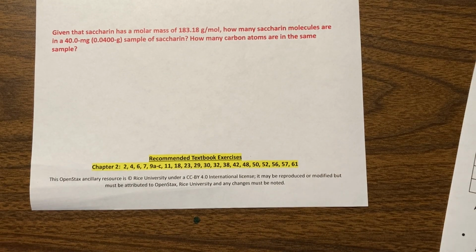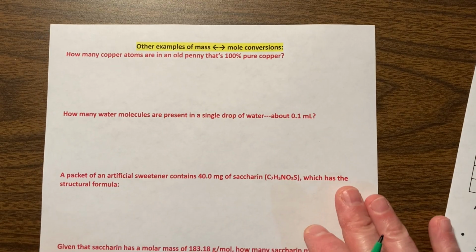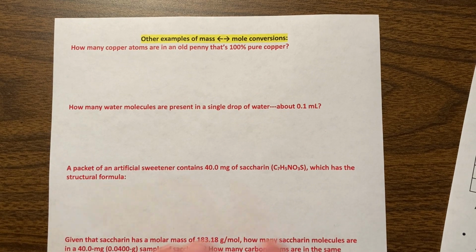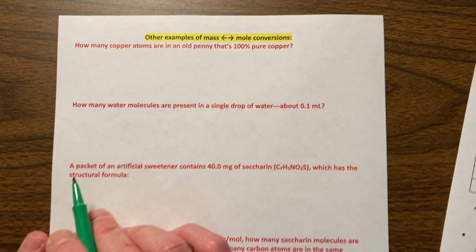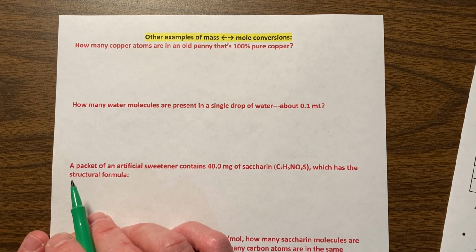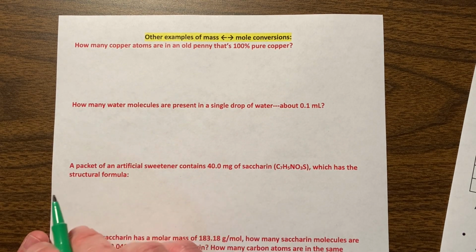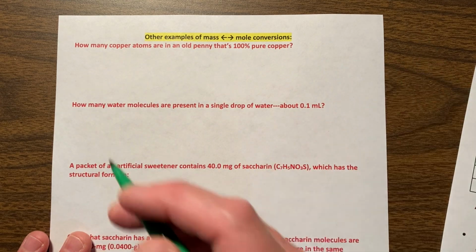And there's another example that your book does. I won't do all of these, I'll leave that to you. We might ask you how many copper atoms are in an old penny that's 100% pure copper. Now, how would you do that? Well, you'd be given this information.